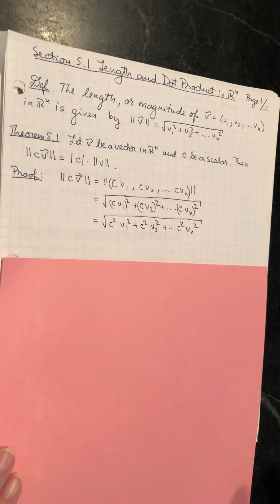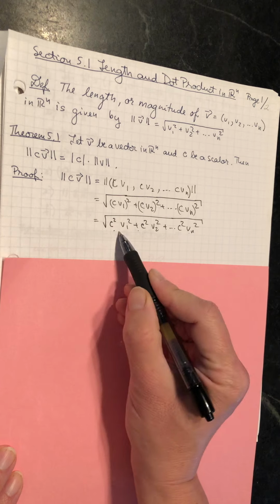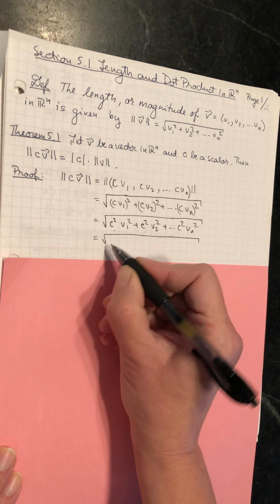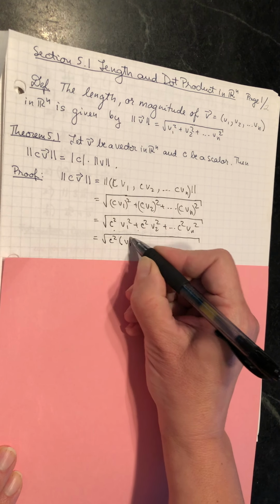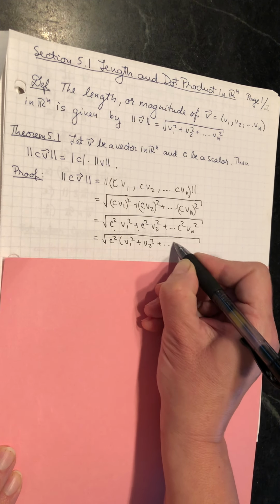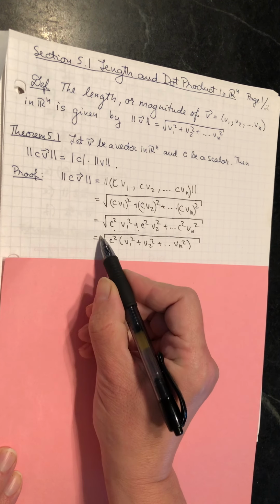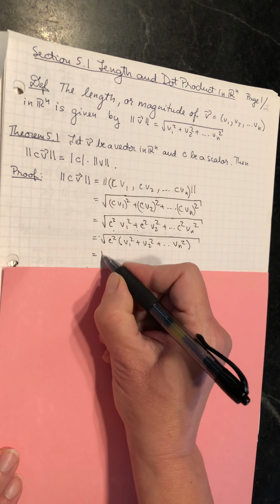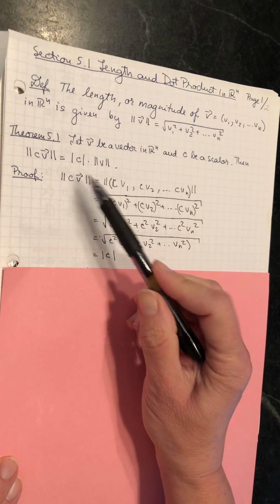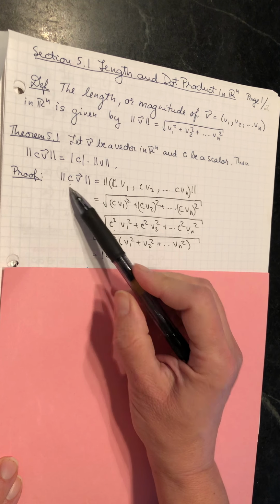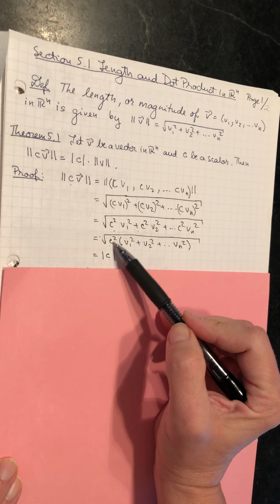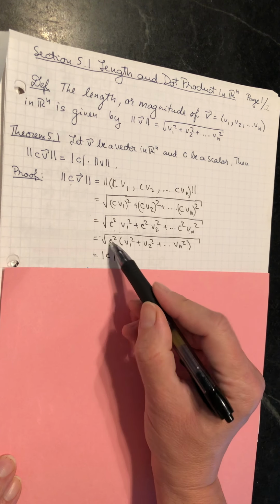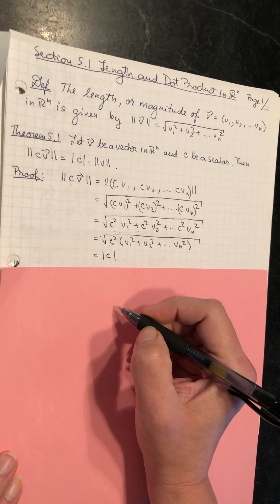All right, so now you see that this sum has a common factor of c squared. So we take the common factor out, and we have v1 squared, v2 squared, vn squared. Square root of c squared is the absolute value of c. In other words, if this constant is a -2, when you take the square root of -2 squared, you're going to get a +2, right? So when you take this out of the radical, you got to make sure you turn it positive.